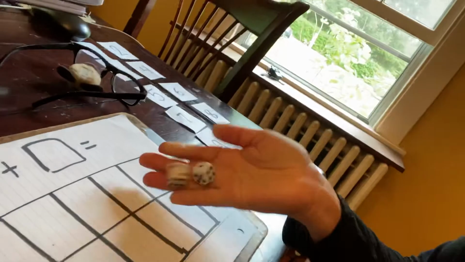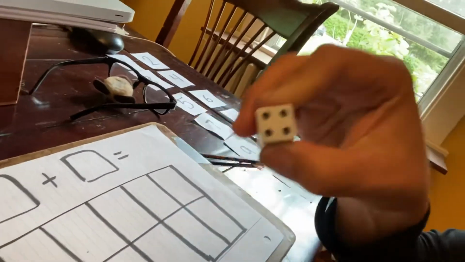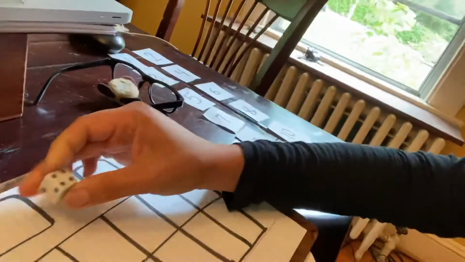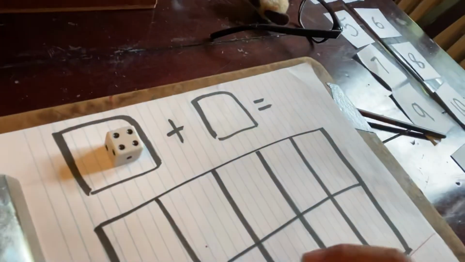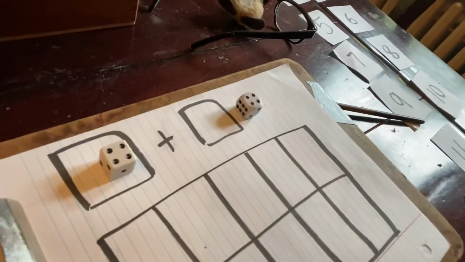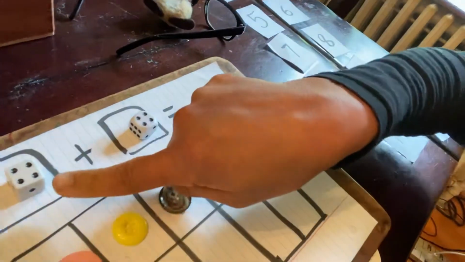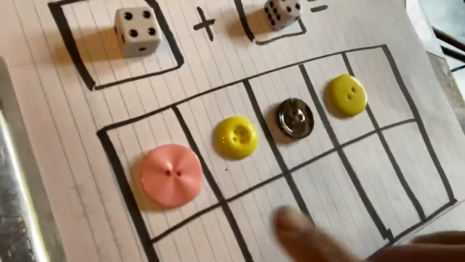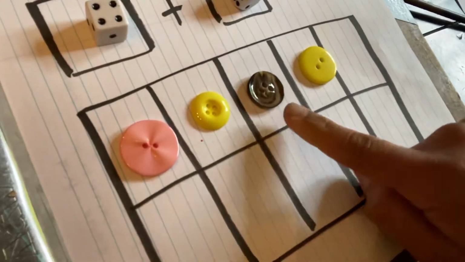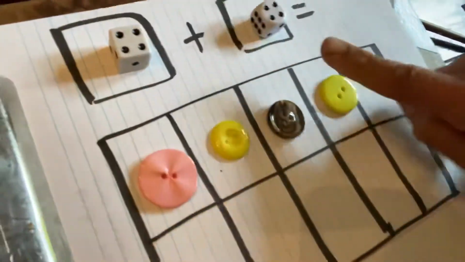So I'm gonna roll the die. Ooh, and I have number 4, so I'm gonna put 4 right there. And, ooh, another 4. See that? So I'm gonna grab some buttons. 1, 2, 3, 4, because that first die was number 4. So here are my 4 buttons. 1, 2, 3, 4.